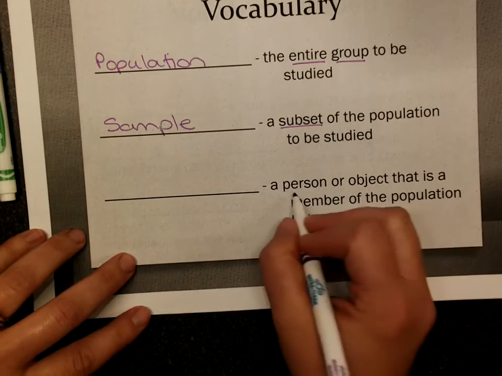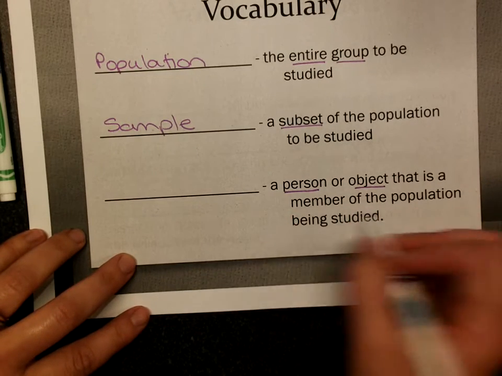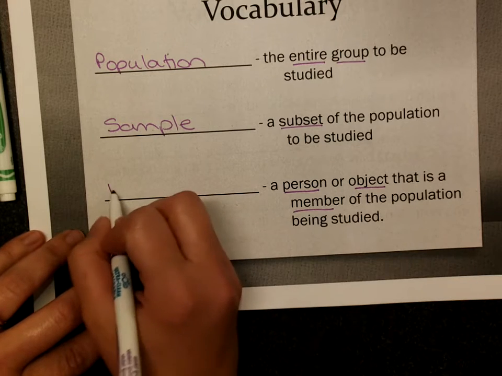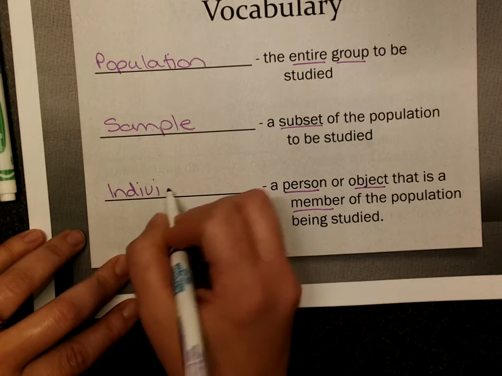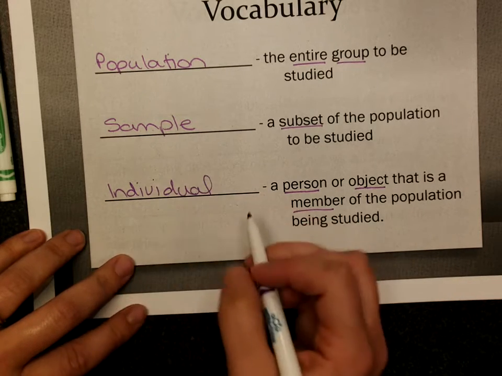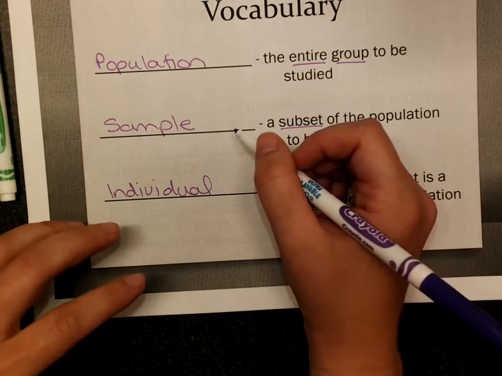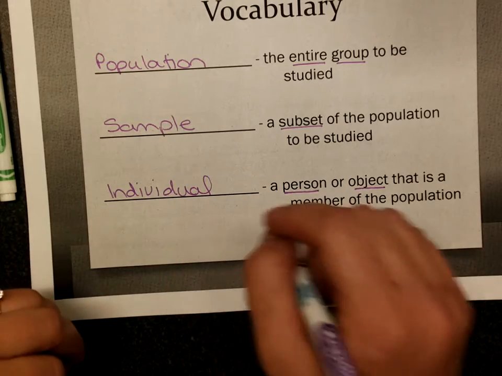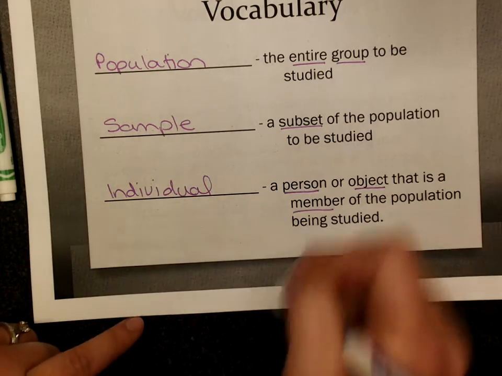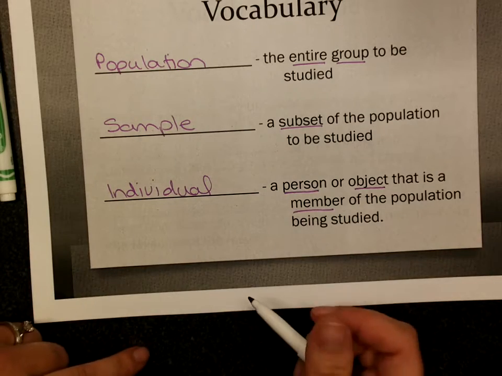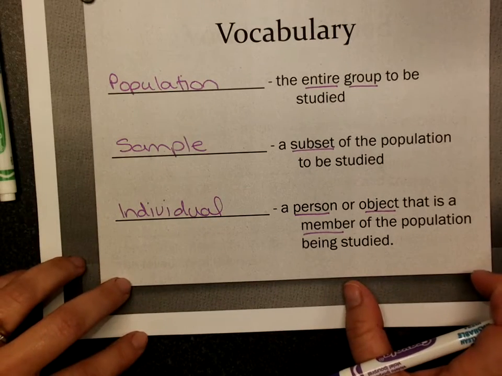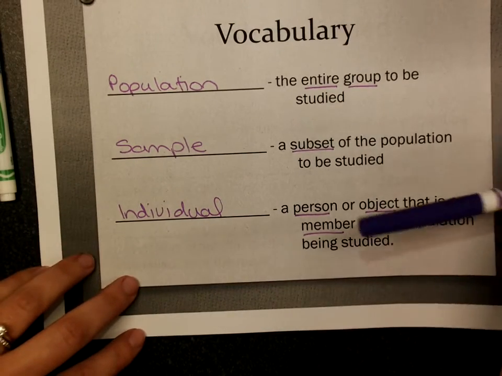And finally we have a person or object that is a member of the population, and we call that an individual. So the population is everybody, the sample is a subset or a small group of those people, and the individual would be one person or one object that we're studying. So those 3 words kind of go together: population, sample, and individual.